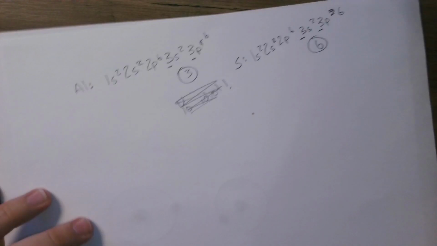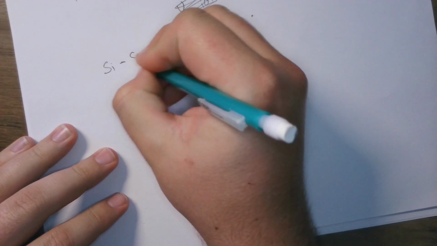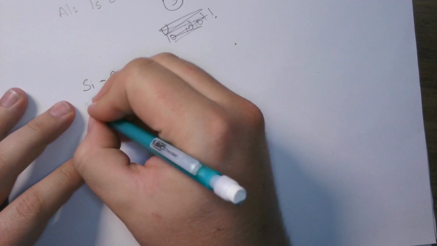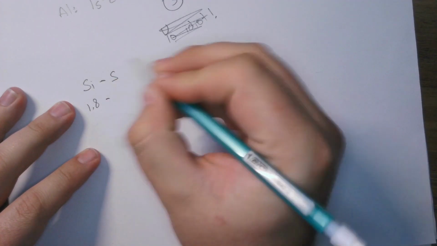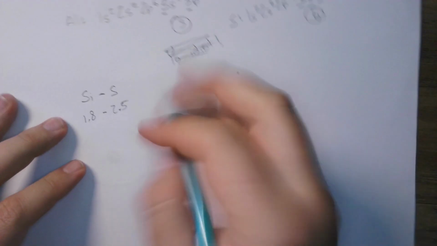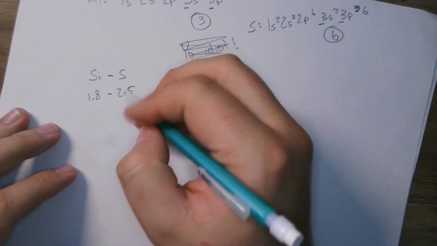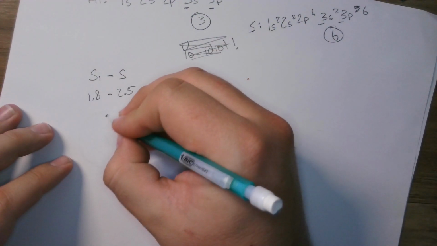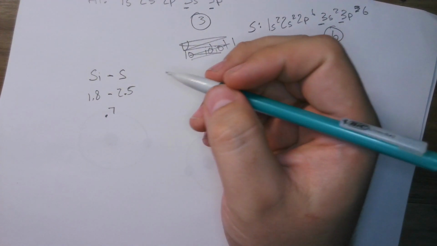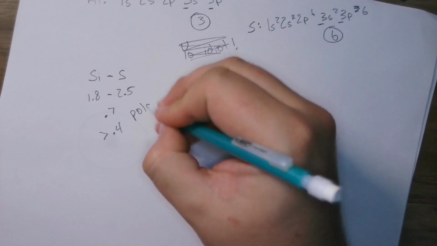All right, so the first one was an Si-S bond. According to what we have there, Si is 1.8, S is 2.5. I'm not really worried about positive or negative here, I'm just worried about the difference. So I can take the absolute value if I want or subtract them in whatever order. But the difference between those two is 0.7, which is greater than 0.4. So this is polar covalent.